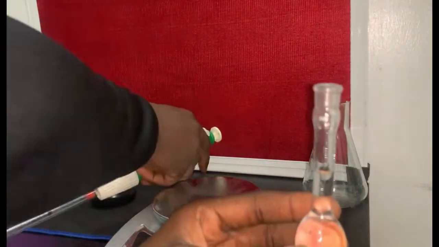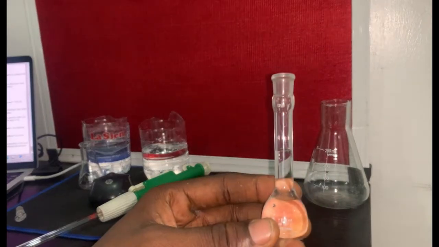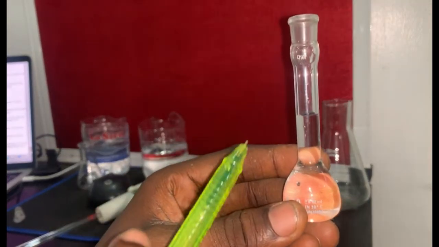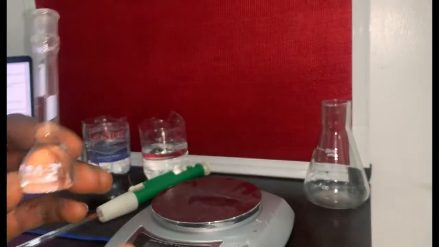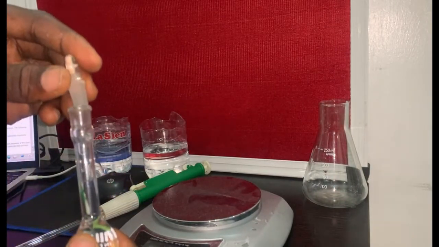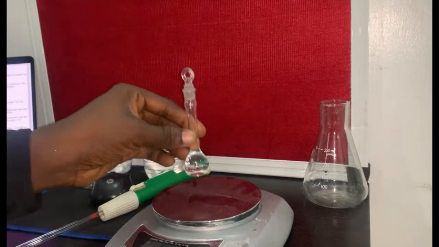All right, so if you look at this now, I filled this volumetric flask with water because from procedure 2 they said weigh it when it is empty and weigh it when it is filled with water. So I've actually filled it to the mark. This is where the line is. The meniscus cuts here. So I'll come back here. I'll cover this. I've covered it.